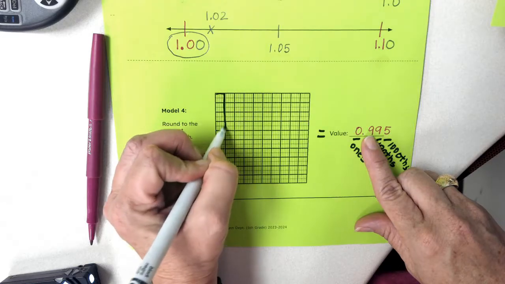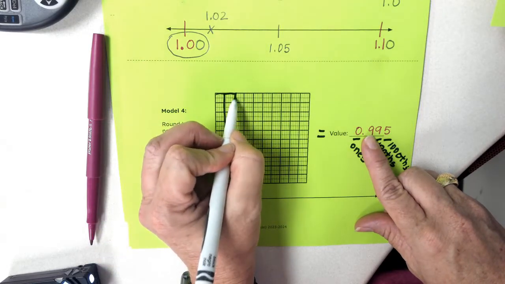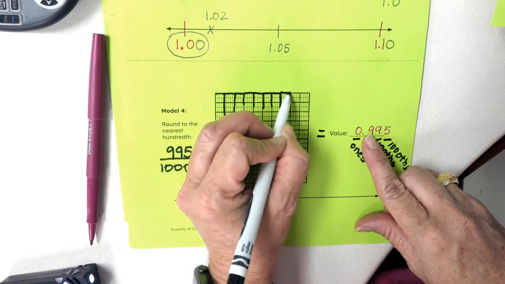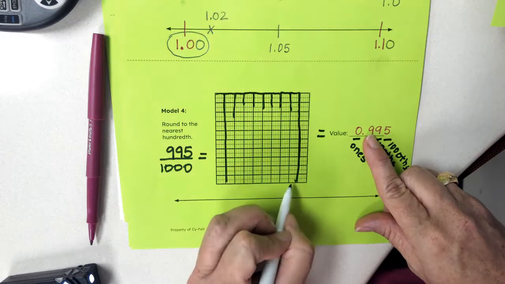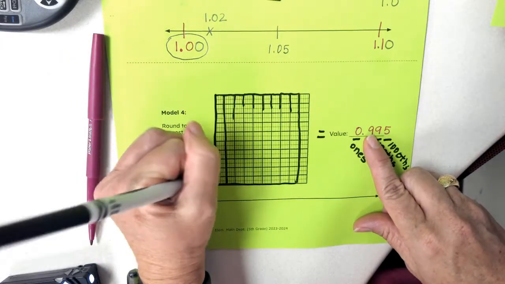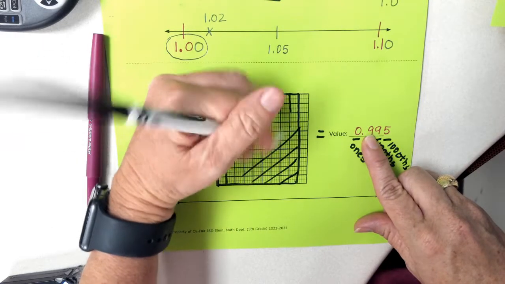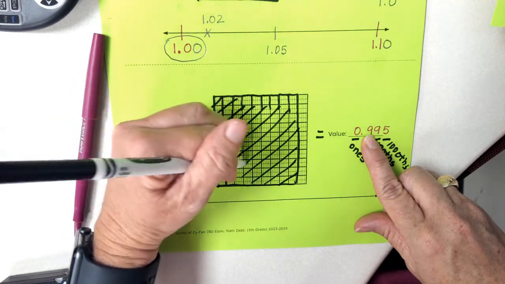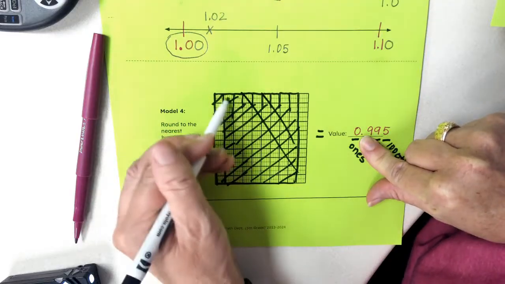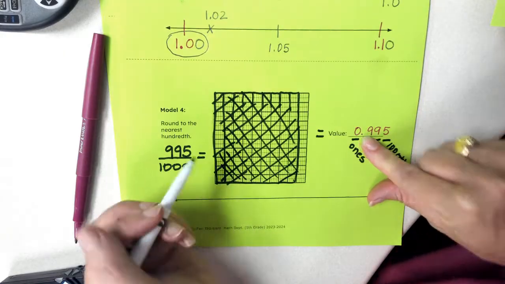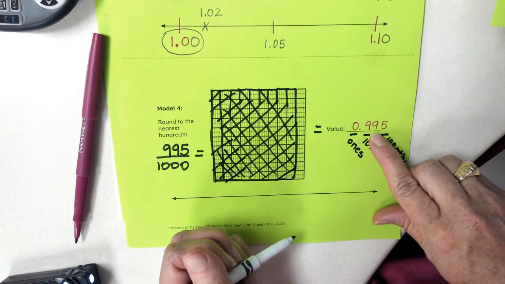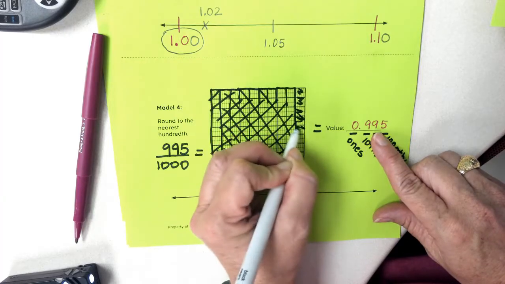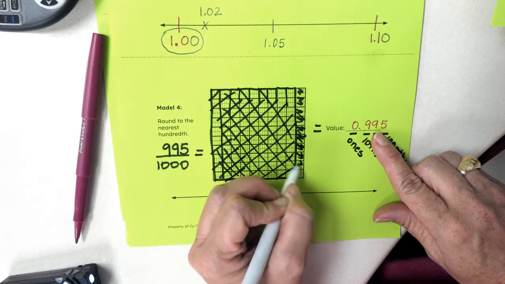Remember, one column is 1/10. So if I need 9, I'm going to count over 9 places. And I'm going to outline that and quickly shade it. Alright, and then we have our hundredths place, so I need 9 hundredths. 1, 2, 3, 4, 5, 6, 7, 8, 9.